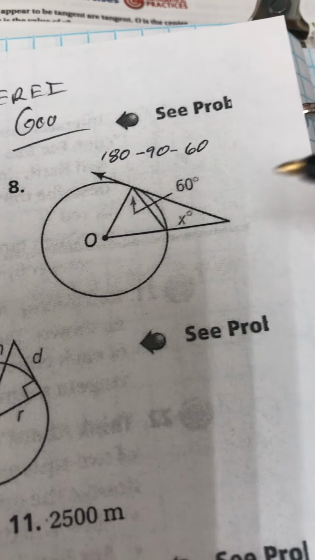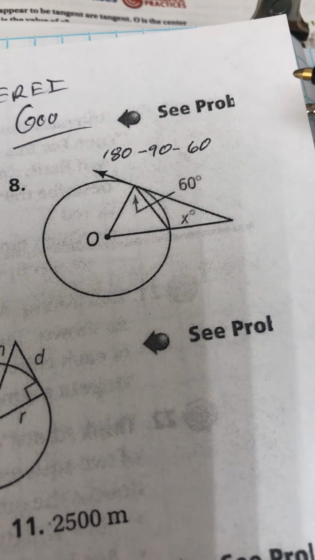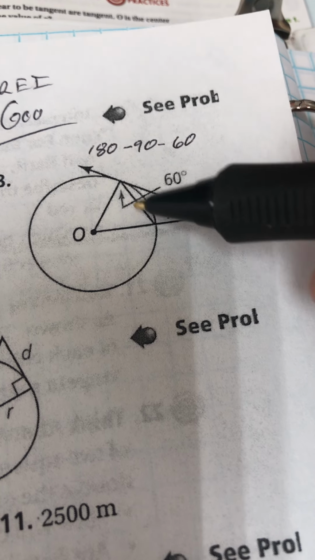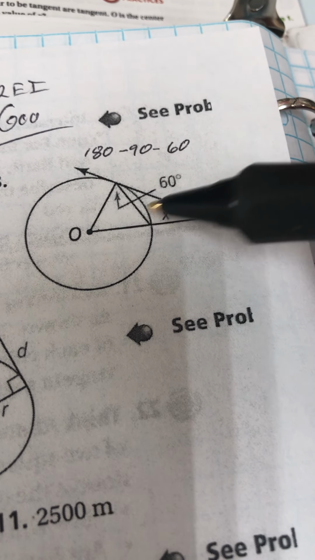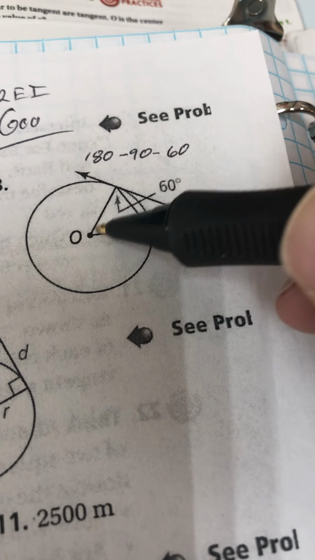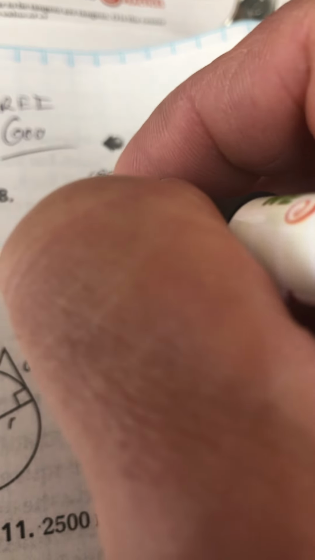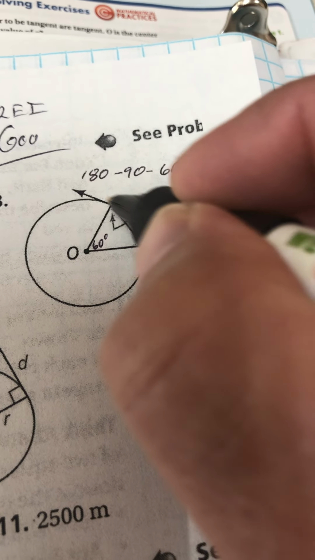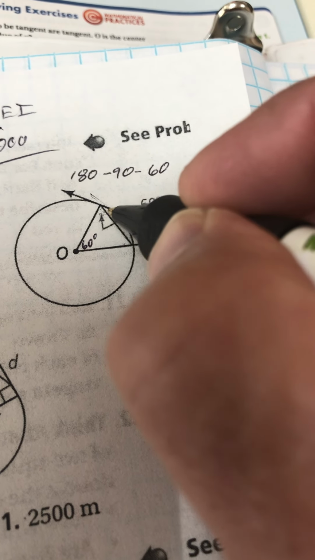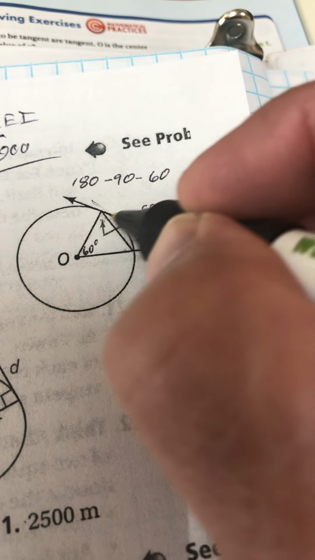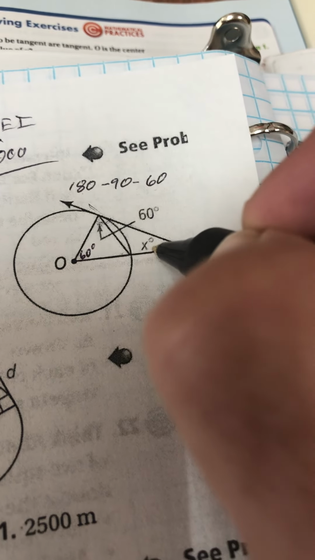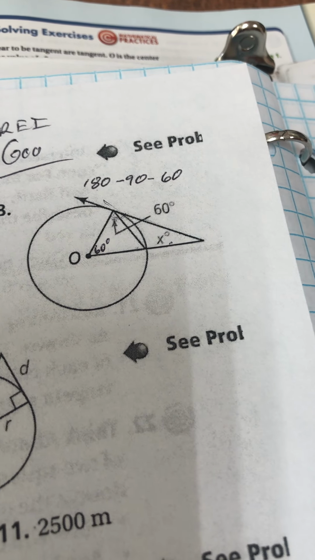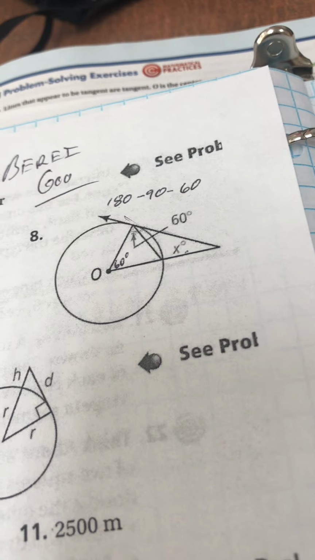Number 8, this one's a little bit different because I have a 60, 60, 60 here. If this is 60 coming off of this, that means these two are 60 also. So this I now know is 60 degrees also. I know this is tangent, so this whole thing is 90. So this is 60 and that's 30, so that's 90. So I'm going to take 180 minus the 90 minus this 60. That's going to give me what's left out here, that x. Okay, so try that one on your own too.